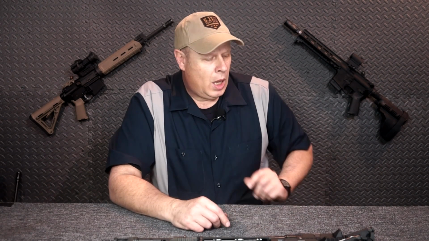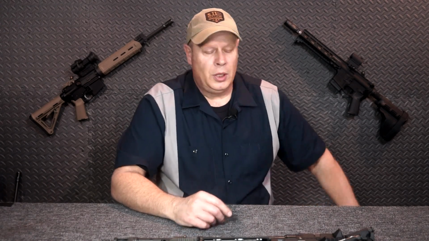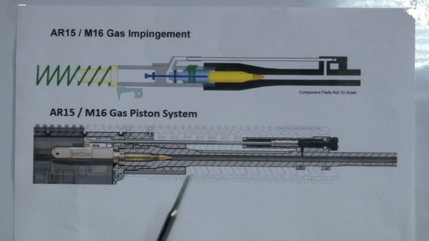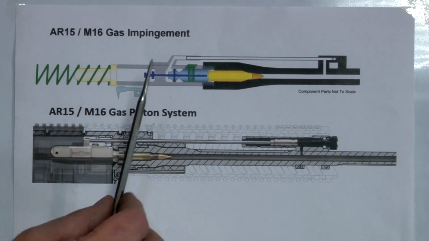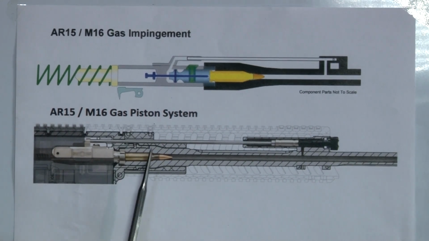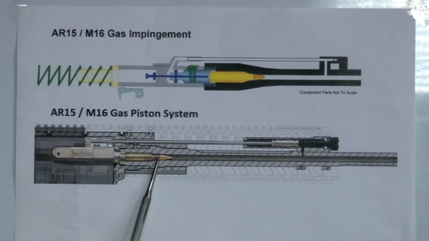Now we're going to talk about the difference between the gas piston system and the original direct impingement system. While I'm doing that, I'm going to show you a diagram. This diagram is going to represent the direct impingement system up on top and a gas piston system down below.